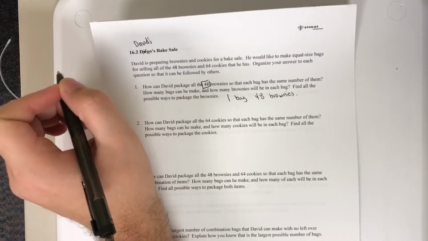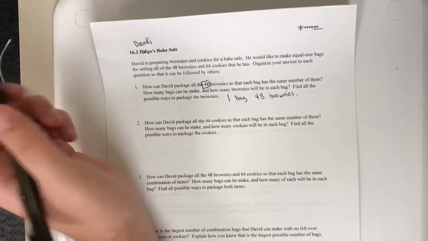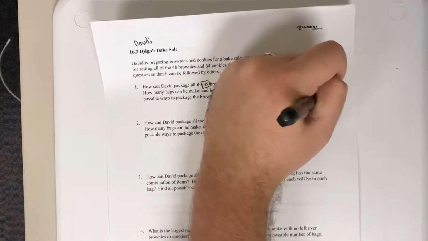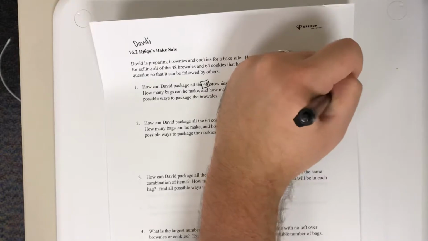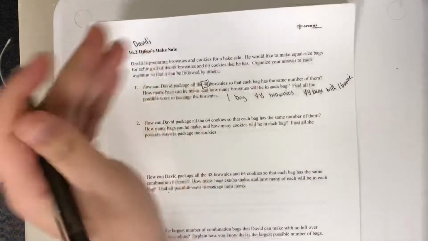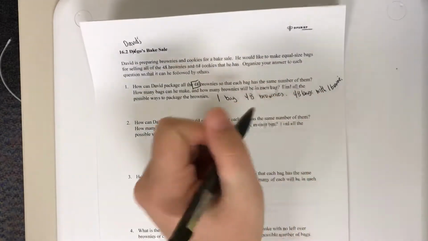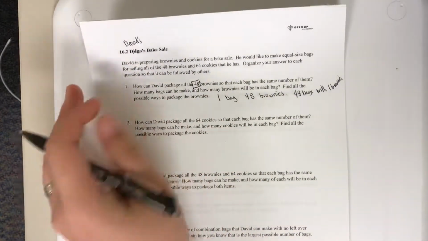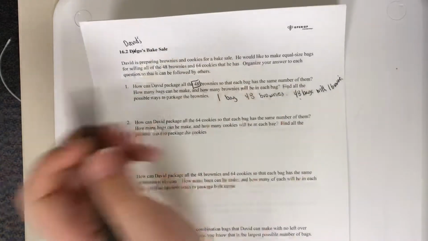and have 48 brownies. Or the other way to think about that is I could have 48 bags with one brownie. Now, maybe the 48 bags with one brownie might be a better way to sell, because if you're going to sell this way, most people aren't going to buy 48 brownies in one bag. So it might be standard to do that.